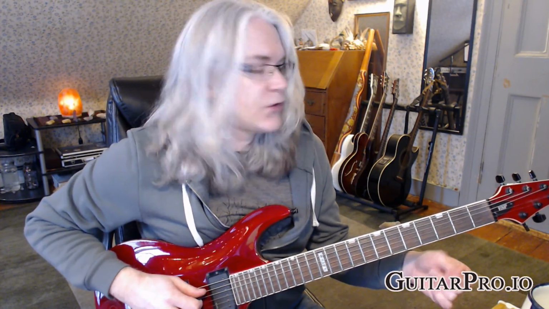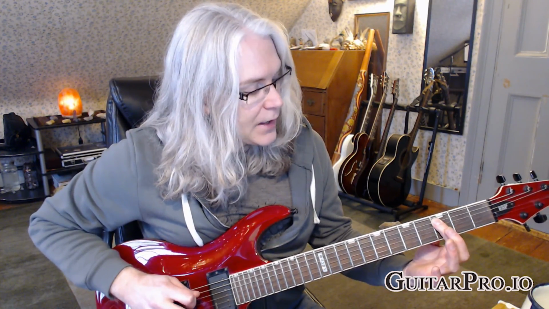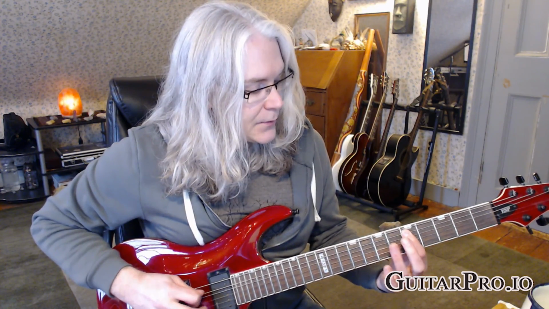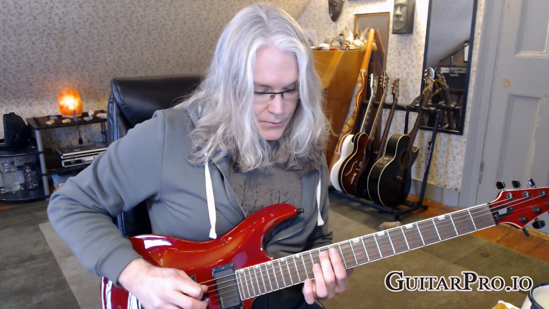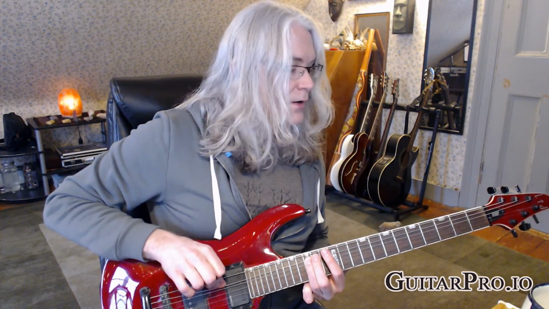So I'm going to start on the C. We'll talk about what the notes are second, but let's just go through the structure of it first. So start on the C. A whole step is 2 frets up. So we have a whole step, another whole step, a half step, a whole step, a whole step, a third whole step, and then a half step that brings you back to where you started, an octave above.